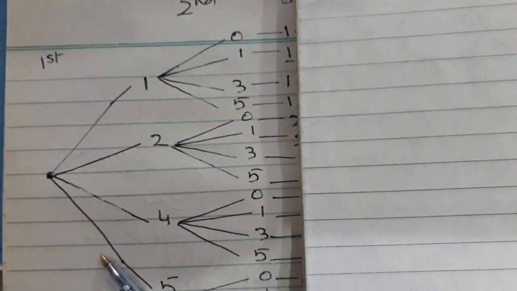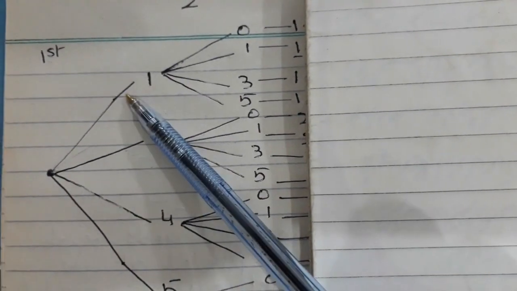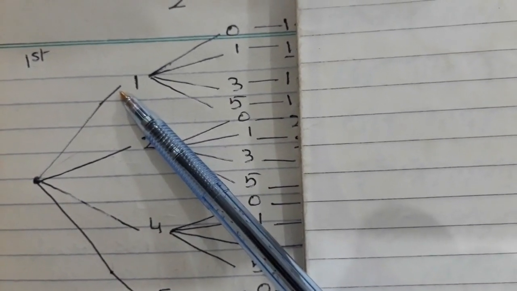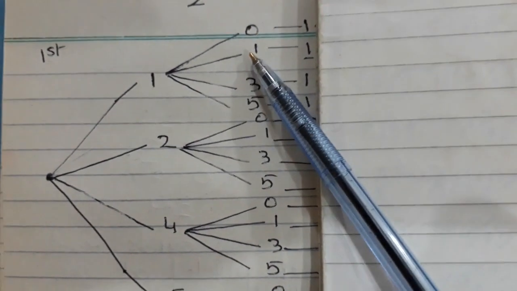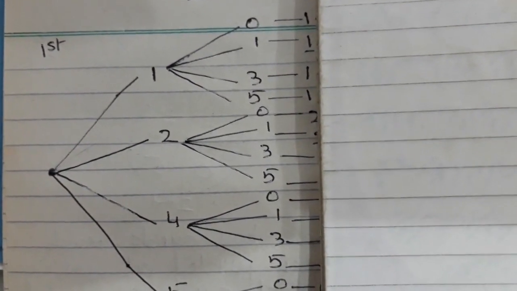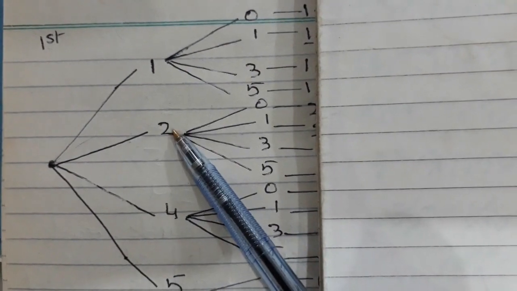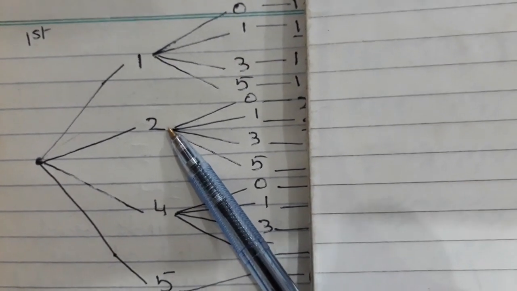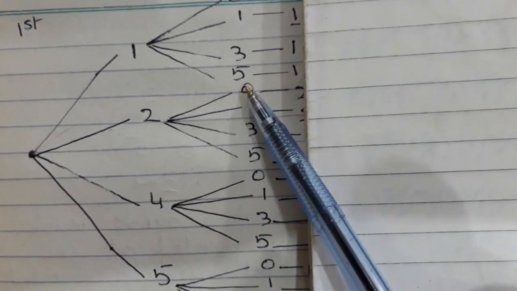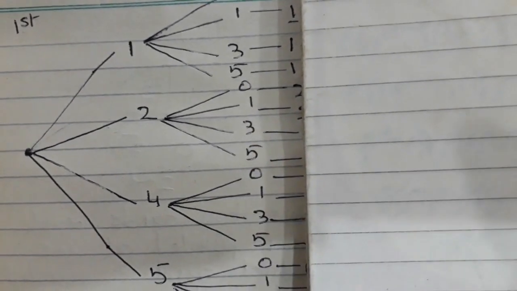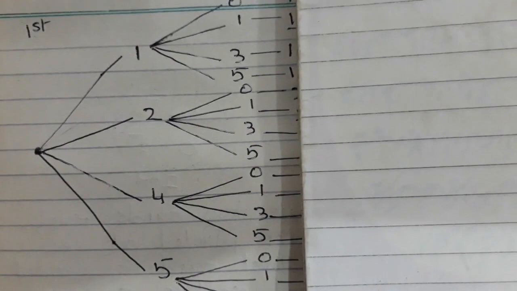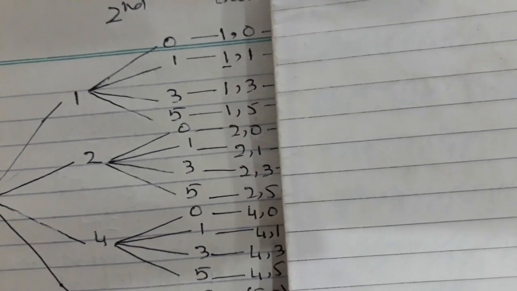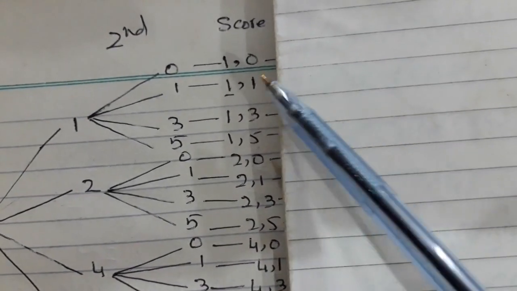How did I draw this? Maybe the first spinner is showing 1, and on the second one I may get 0, 1, 3 and 5. Similarly here, maybe on the first one I get 2, but on the second one I may get 0, 1, 3 and 5. And similarly I have drawn all the branches here. Now let's see. So this is my score.